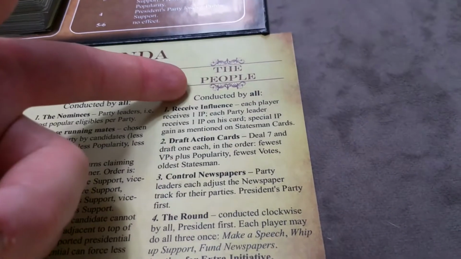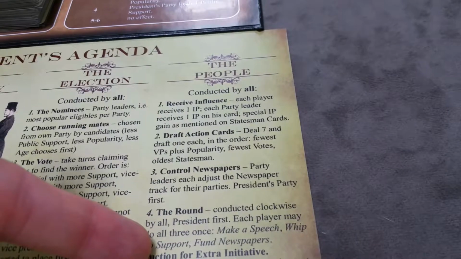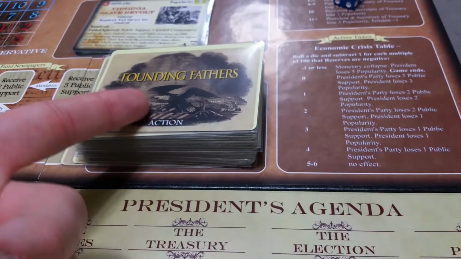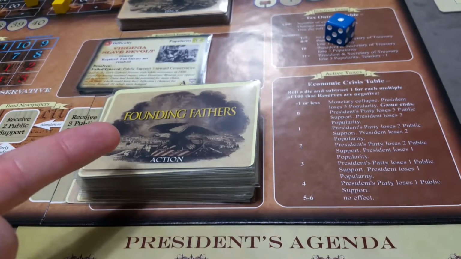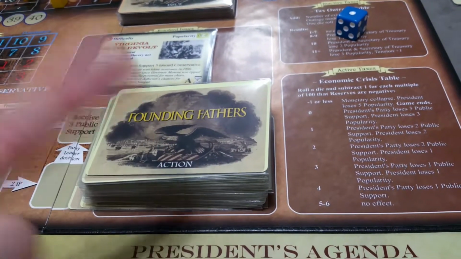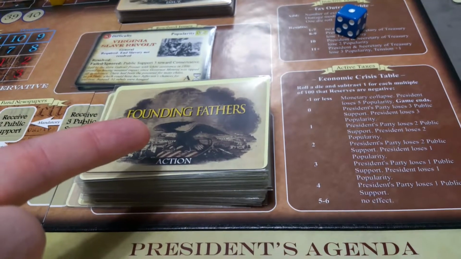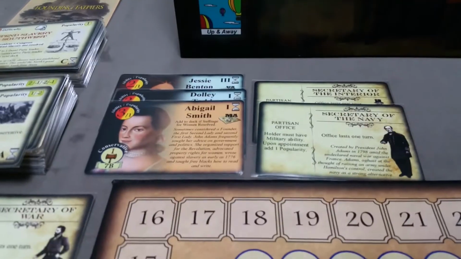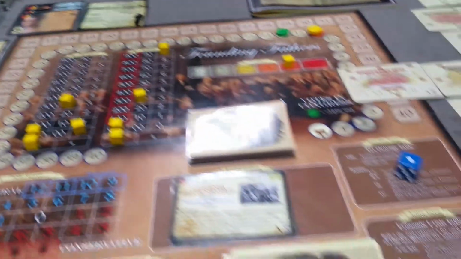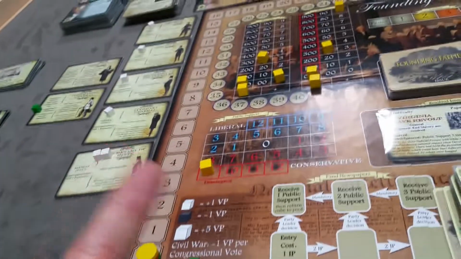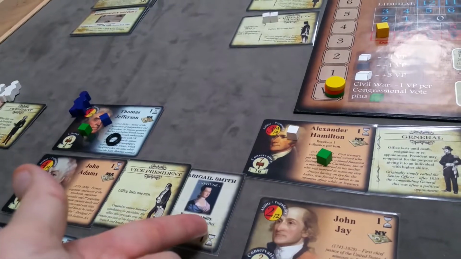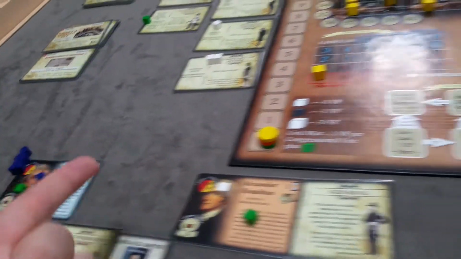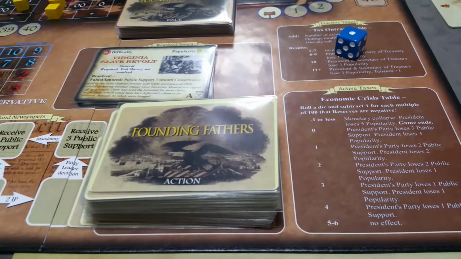A couple clarifying points about the people's phase. If the player drawing an action card as part of the extra initiative gets a dead card, maybe one that's impossible to come into play, they can draw an immediate replacement. Also, you'll remember we talked about the statesmen cards. So if one of those cards gets drawn and somebody has already played the spouse card, that card automatically gets given to the player that played the spouse card, and they get to add that statesman. And in that case, you would draw a replacement card also.